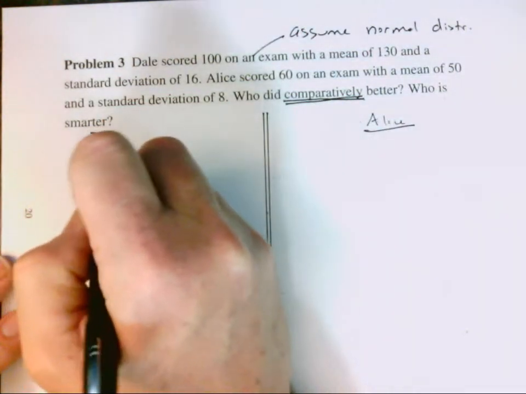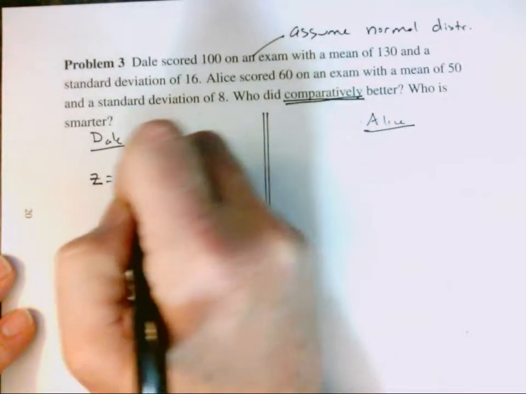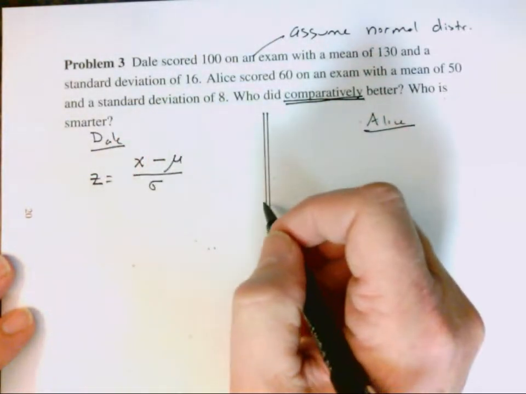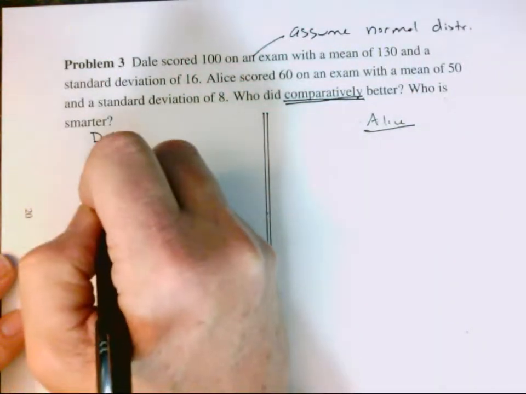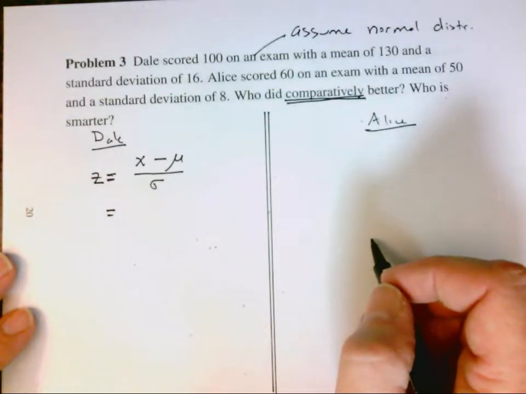Well, write down the formula. Z is the x value minus the mean divided by standard deviation. Write your formula down first. That is a standing instruction in this class. Even if I don't write it down on test or homework, you're supposed to do it.